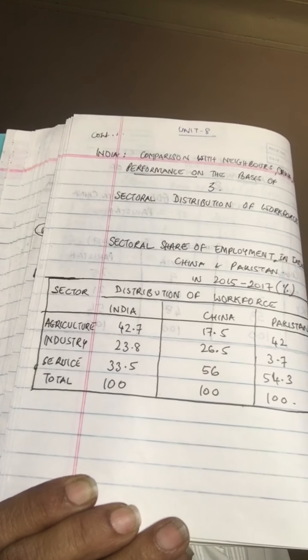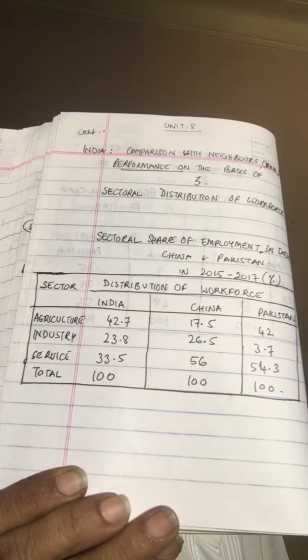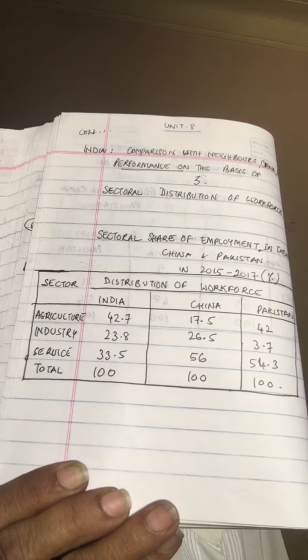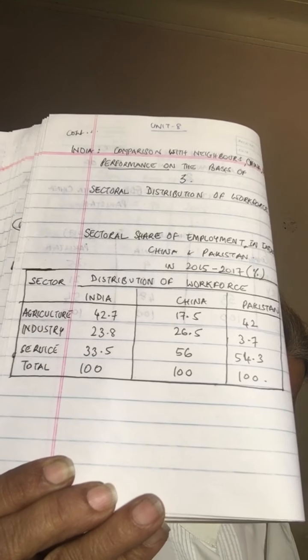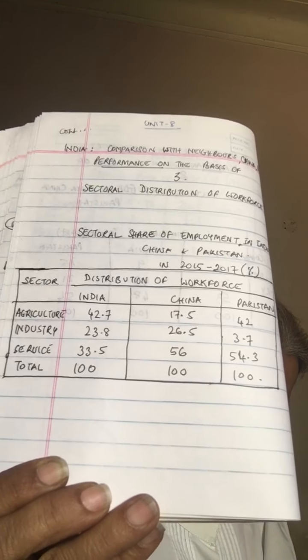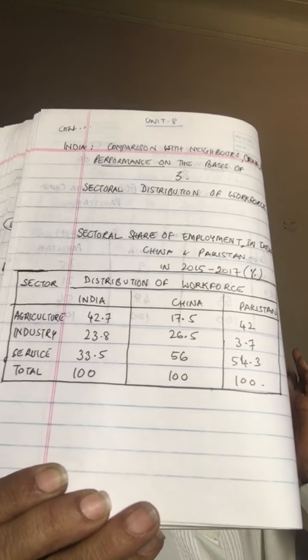And in Pakistan, about 42% of the workforce is engaged in agriculture, 3.7% in industry, and 54.3% engaged in services. And in China, basically the industry and the service sector, as we just read, contribute. So once you go through the table, you are able to interpret the table and you can write it down.